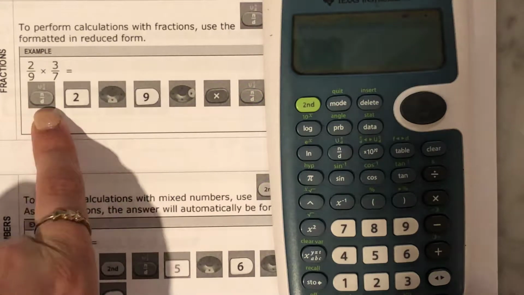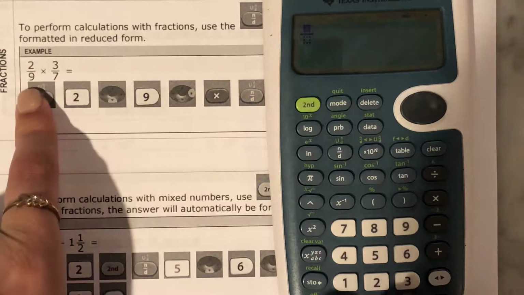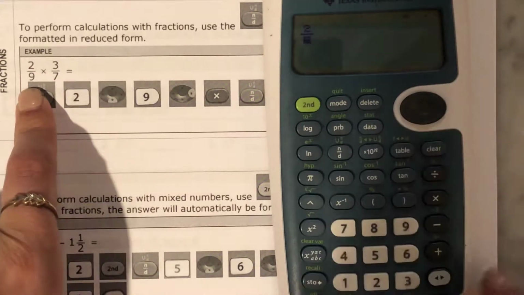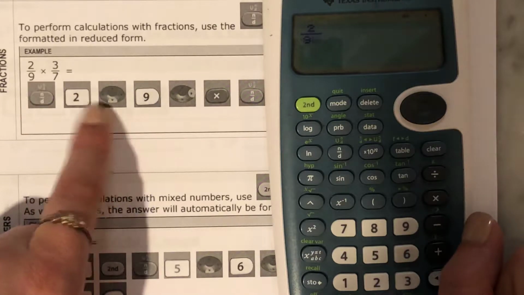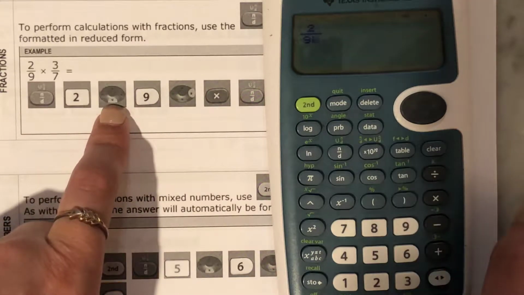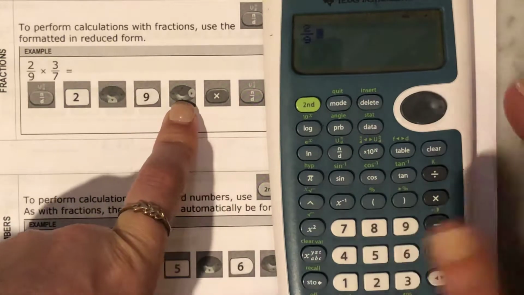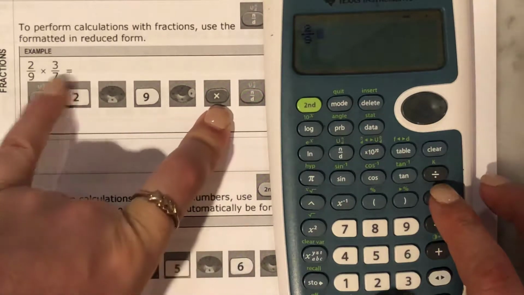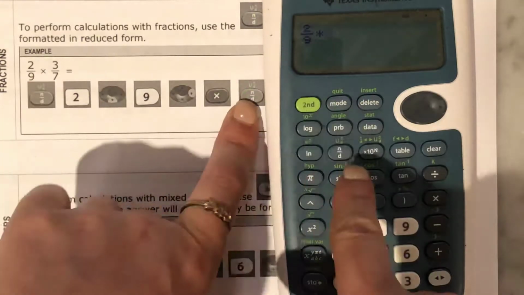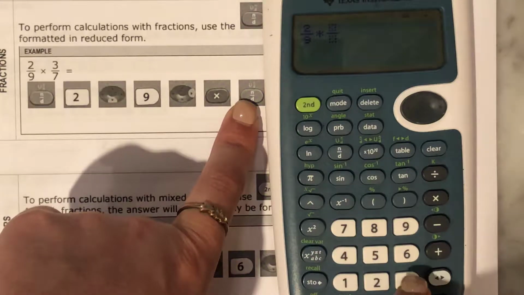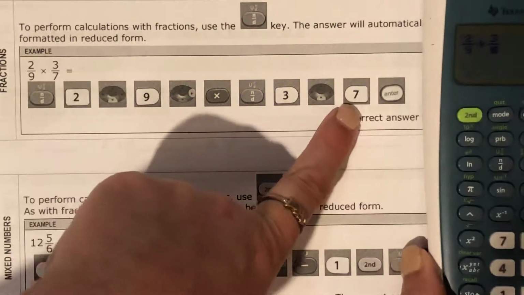So first I'm going to press the ND button. It doesn't say anything about second. So ND, because I need just a regular fraction, 2/9. We should be getting pretty good at this point. And then, 2, and then it says down, it's showing down, and then 9. And then I have to press to the right. And then times, so that's what it says next, times. And then I want 3/7, so just ND. Okay, 3, down, 7.